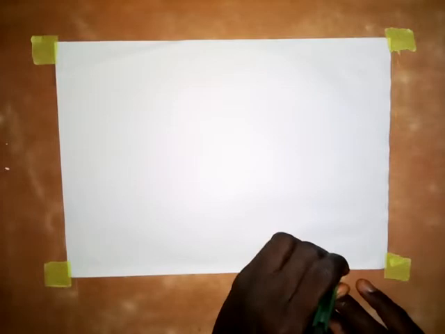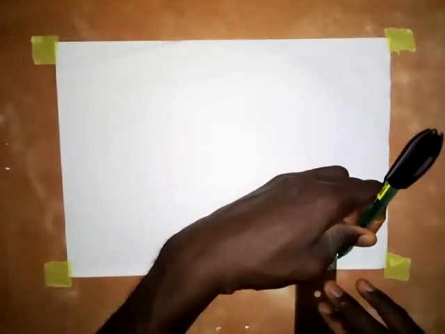So also take 10 mm. So this is 10 millimeters. Okay, then another 10 millimeters up here. So this is 10 millimeters. So down here, take 10 millimeters. So move it down here and take another 10 millimeters.